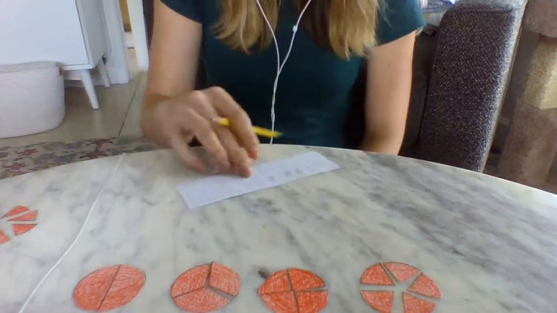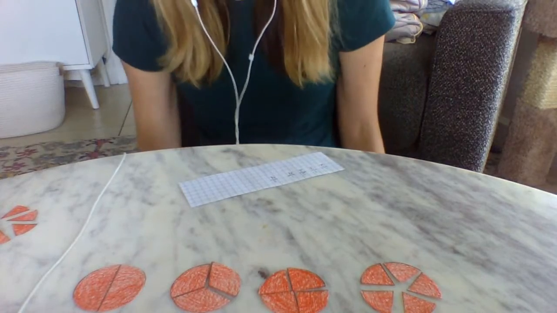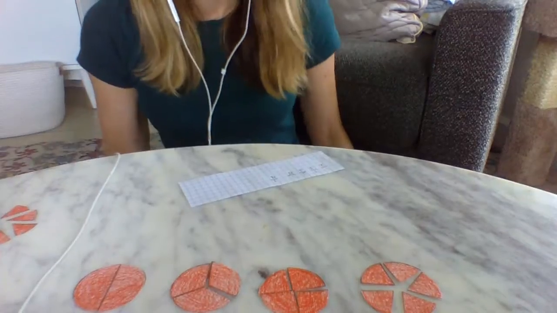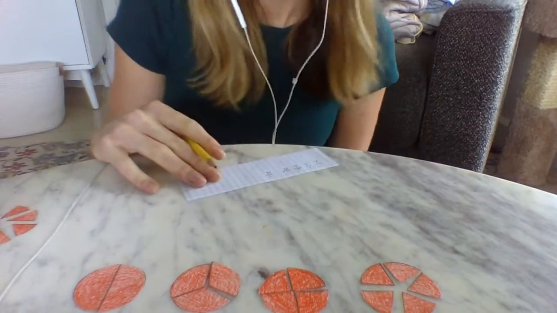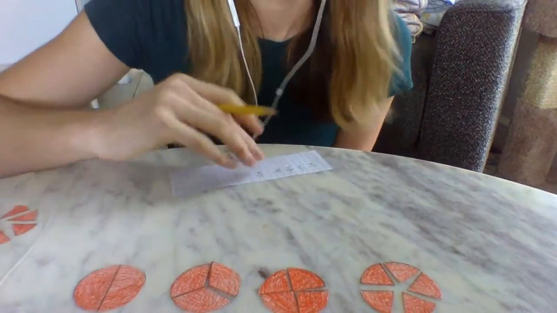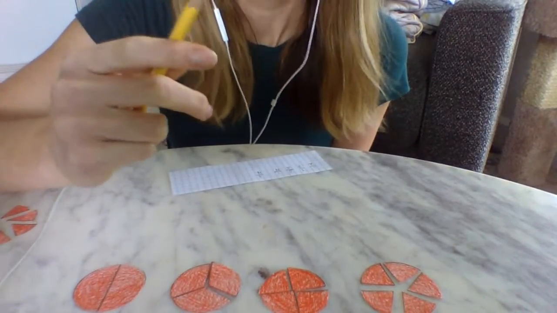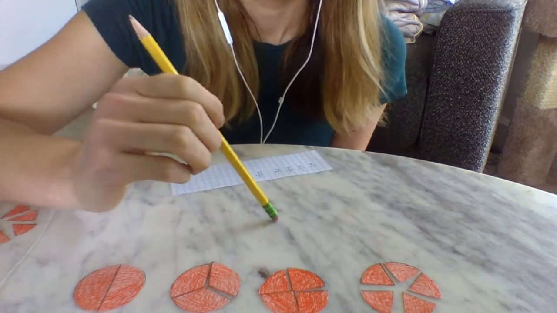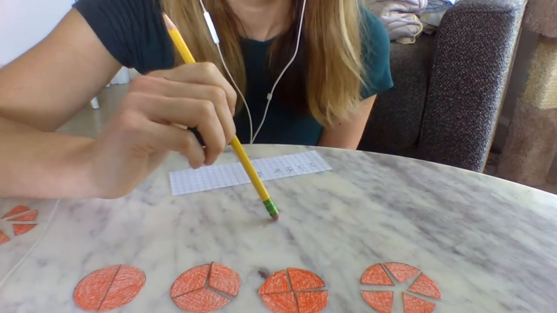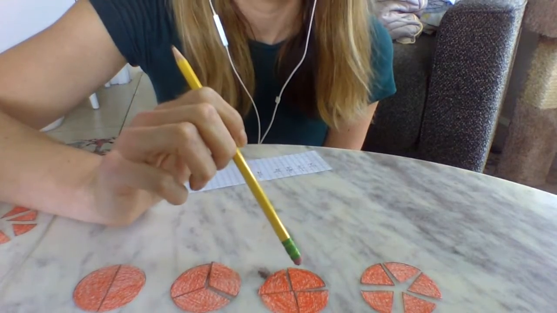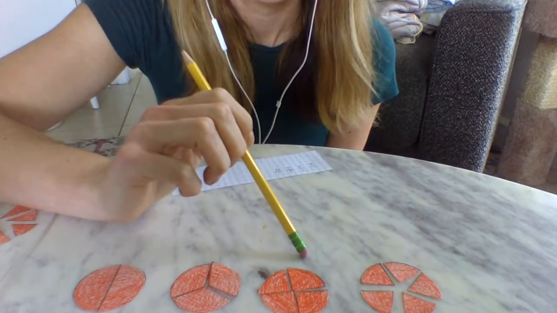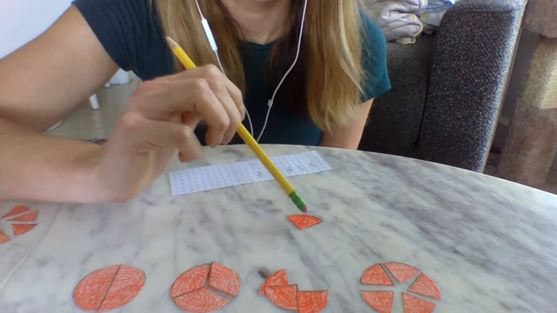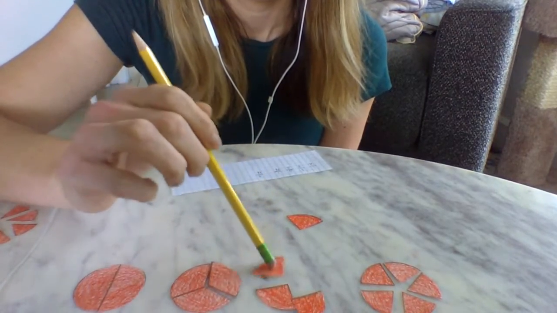Now that we've reviewed these fractions, their names, and how to write them, we can move forward with adding fractions with the same denominator. We know that the denominator means the family that it belongs to, so we're going to first learn how to add fractions that come from the same family. For instance, let's say I wanted to add 1/4 to 1/4.